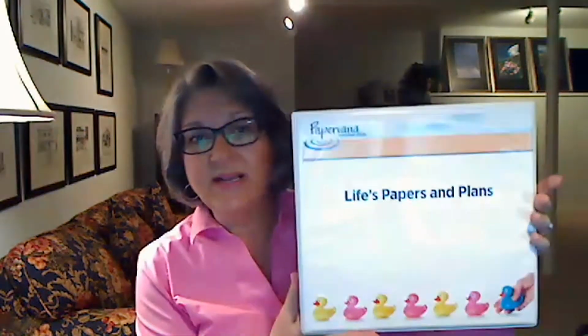Okay, so we're going to start today with the My Identification Records, or My IDs, for this Getting Your Ducks in a Row system. So first of all, I wanted to show you one of the binders, because last time we talked about how to get things set up.